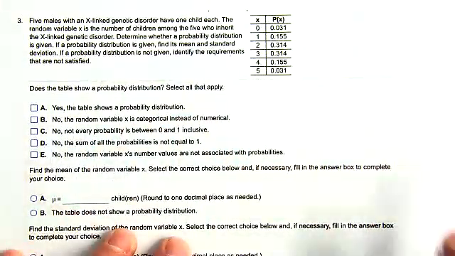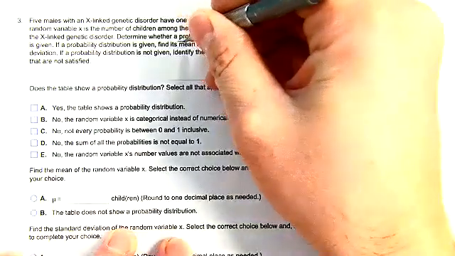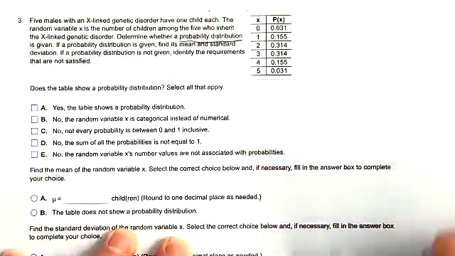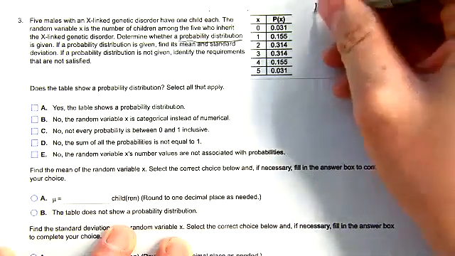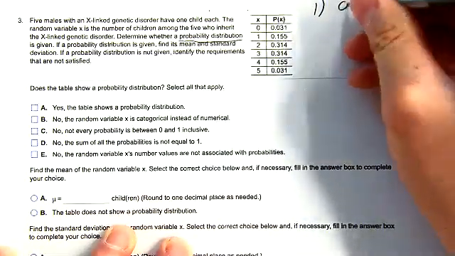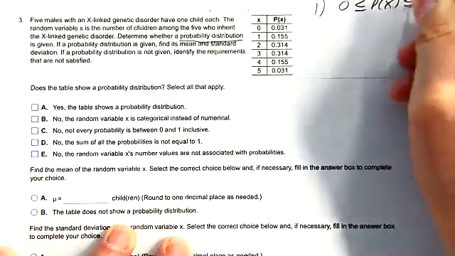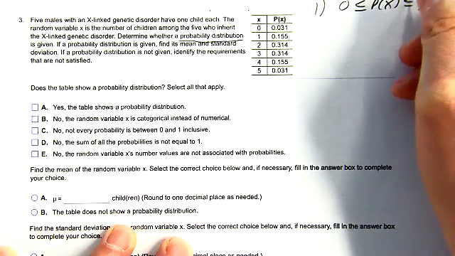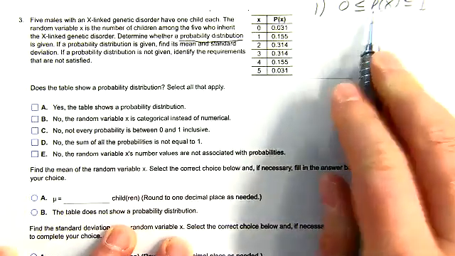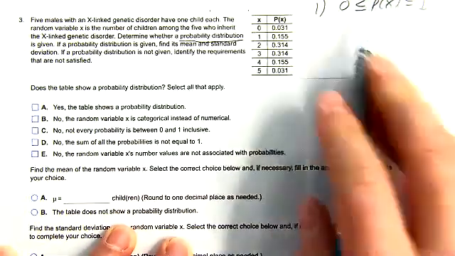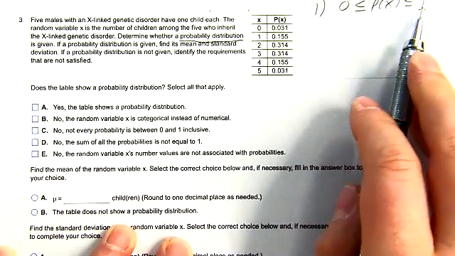So we need to understand what it takes to be a probability distribution. The first thing you're going to check is you're going to look at this table and say, are all the P(X)'s between 0 and 1? So we learned before that all probabilities must be sandwiched between 0 and 1.